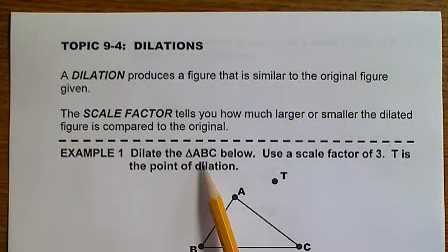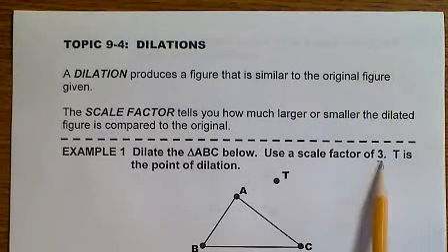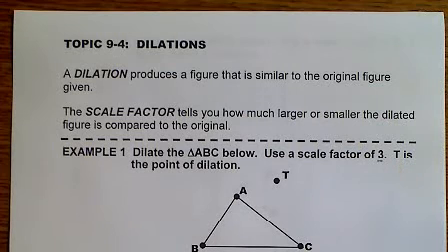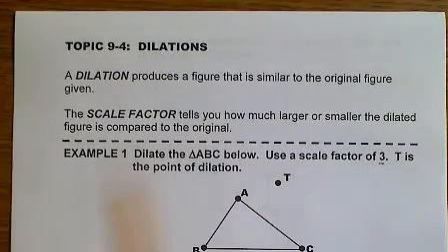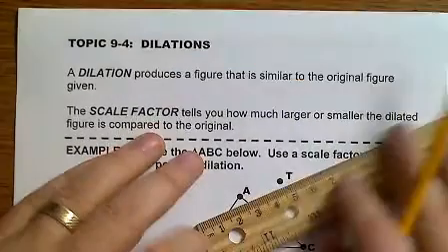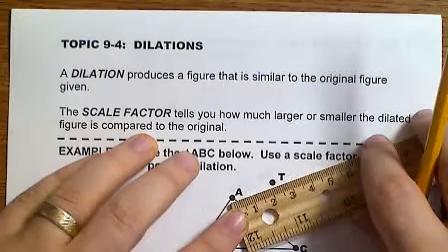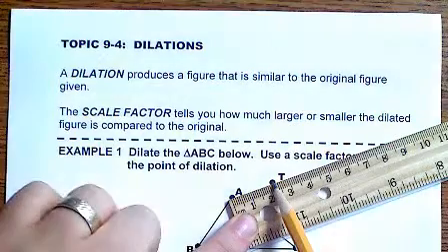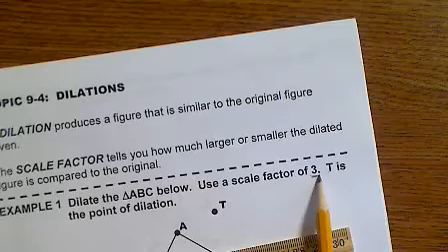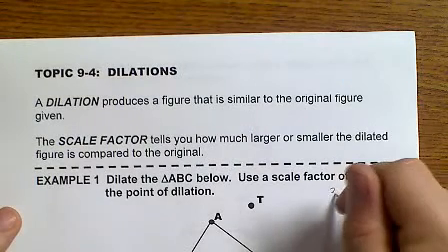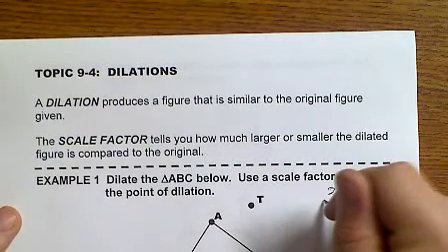We'll dilate ABC using a scale factor of 3, and T is the point of dilation. That means that we're going to do everything from T. So if I take my ruler and I measure the distance from A to T, it looks like it's 2.2 centimeters. So I'm going to go that times 3. So 2.2 times 3 is 6.6.